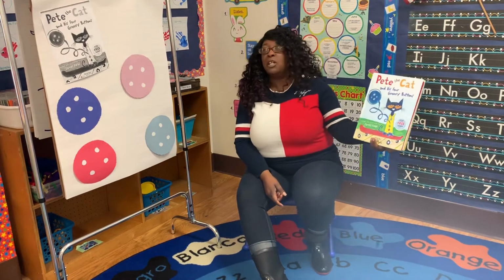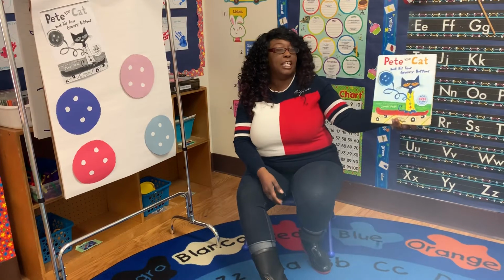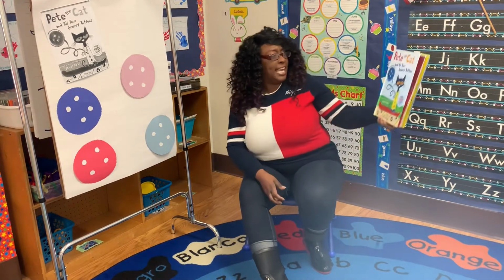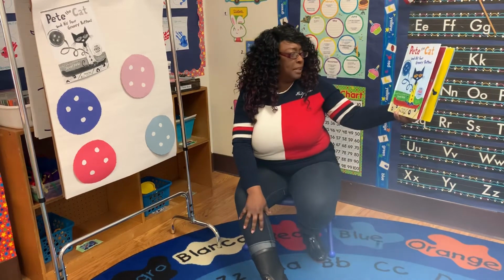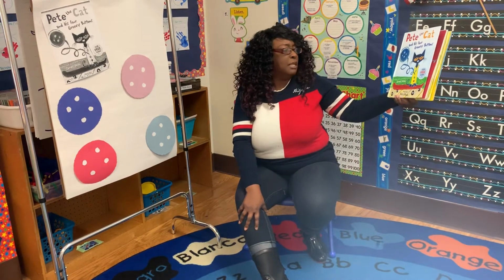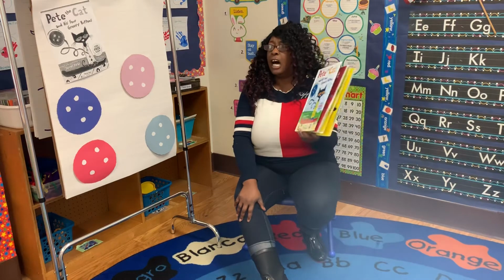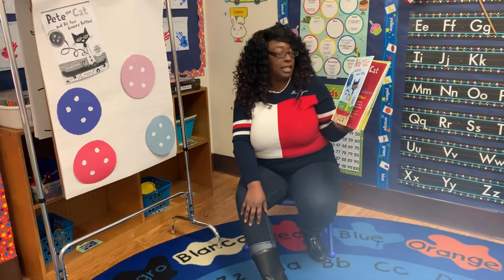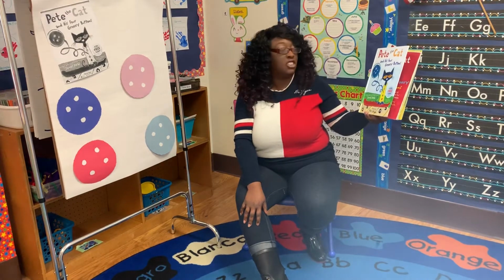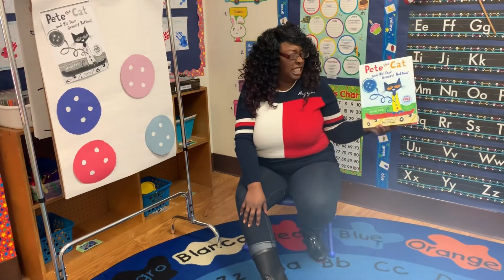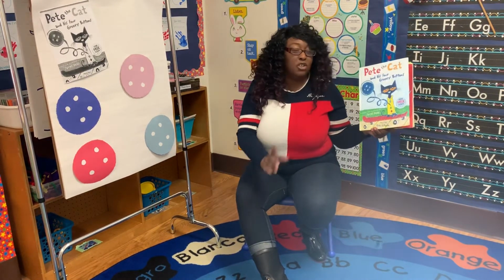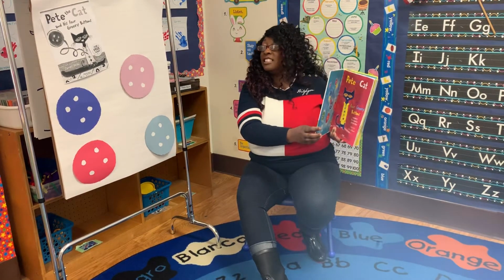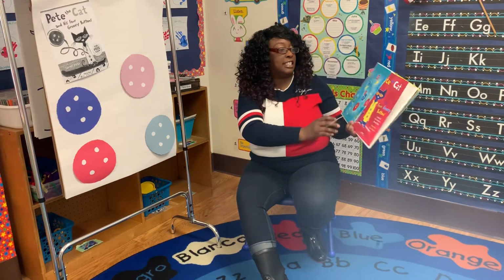Today, boys and girls, we're going to read Pete the Cat and his 4 Groovy Buttons. The author's name is Eric Litwin. What does the author do? You're right, Kel. The author does write the story. And the illustrator's name is James Dean. What does the illustrator do, boys and girls? You're right, Carvel. He draws the pictures. Let's see what Pete the Cat has to say.